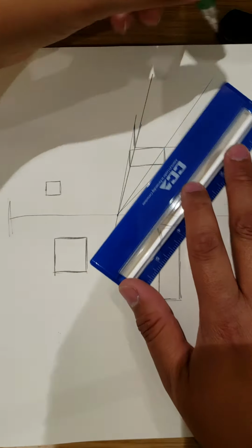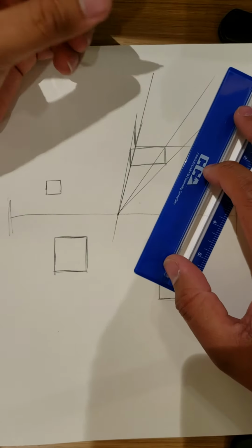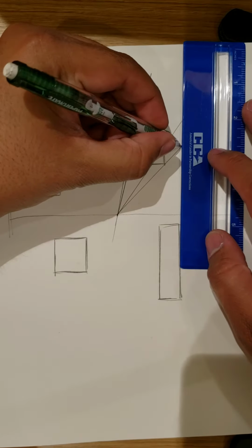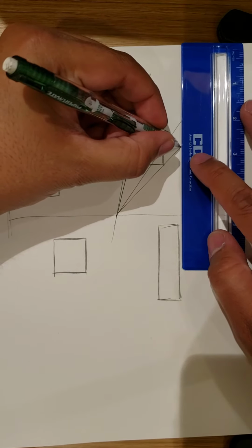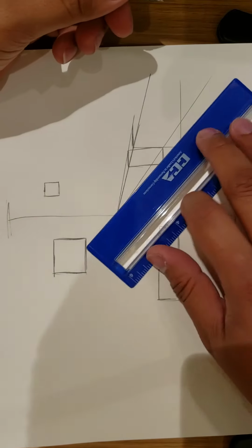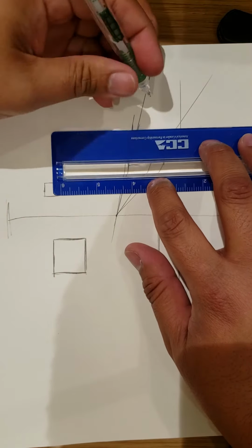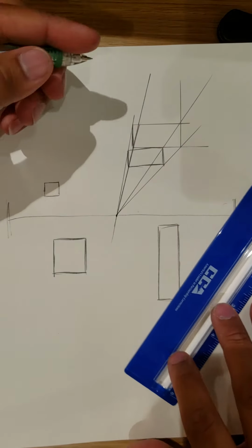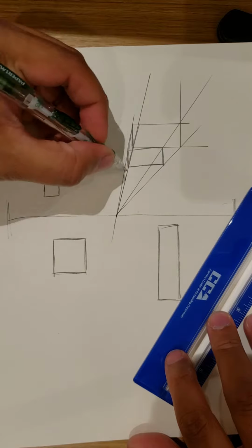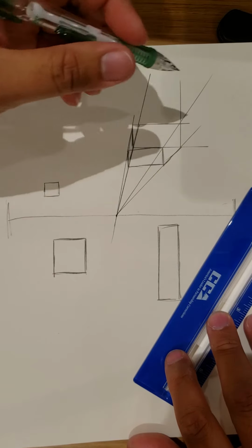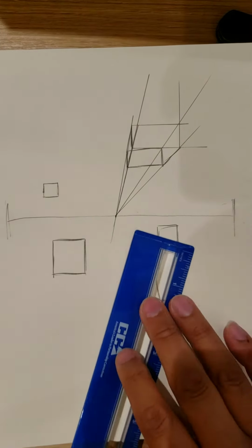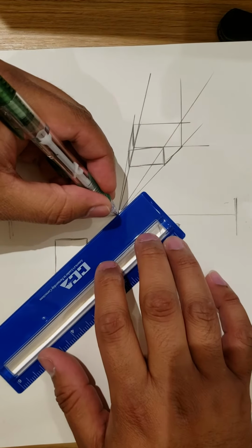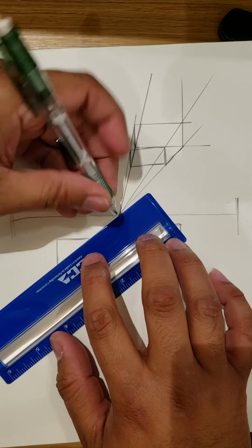And then do another line for this corner here, because this is where things will start coming up to match this box. Okay, and now we have a 3D box floating in space. Just one vanishing point, okay? And we'll do the same for this one as well.